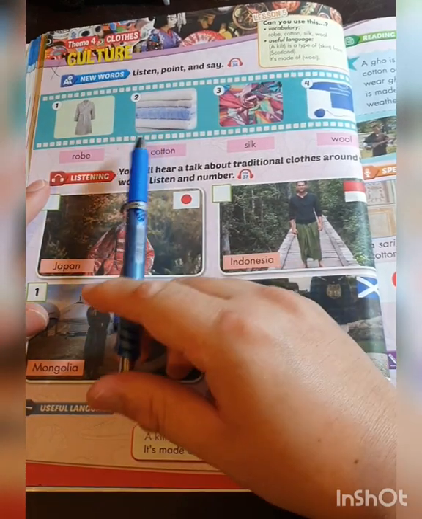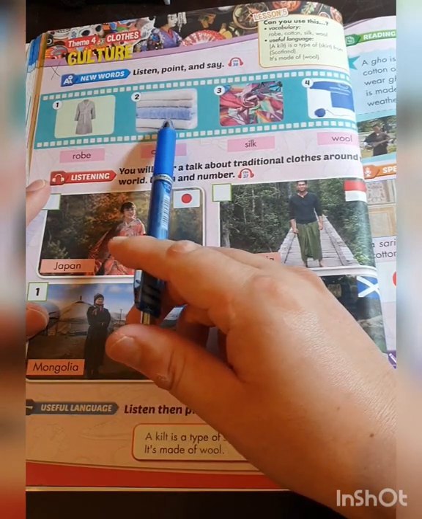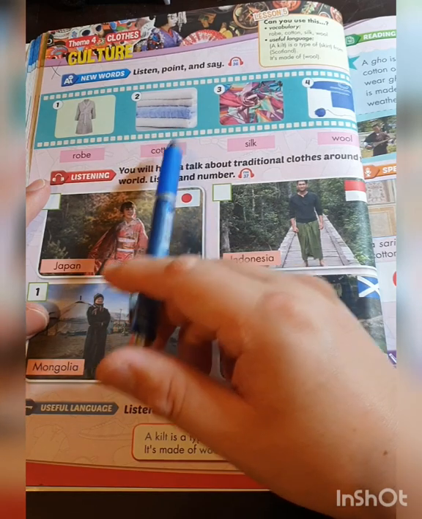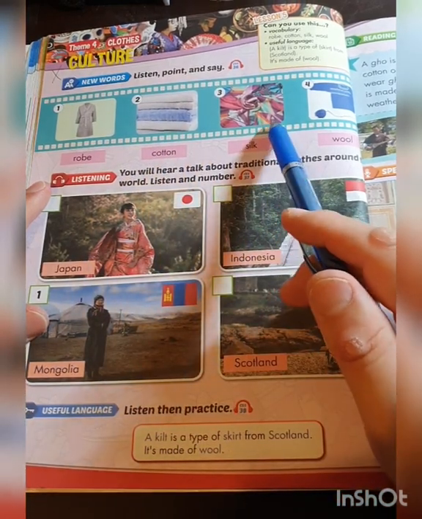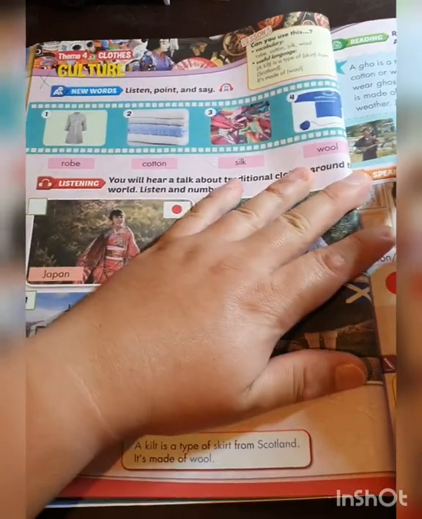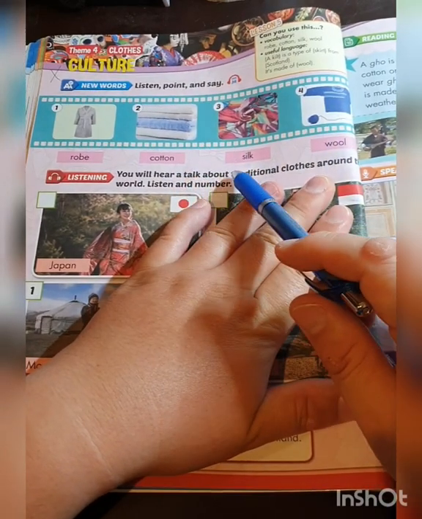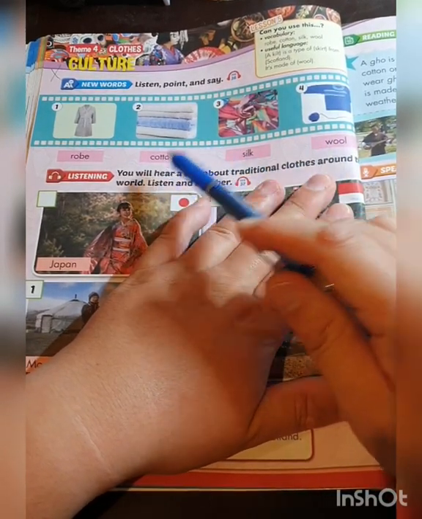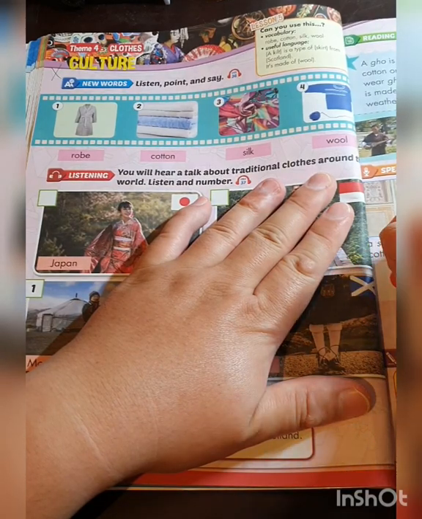These are towels, but that's not the word they want. They want cotton, the material that the towels are made from. It is cotton. And then they have silk. And lastly they have wool. So apparently now we have a lot of materials that clothes are made of. Wool, silk and cotton. They're all materials they make different kinds of clothes from.